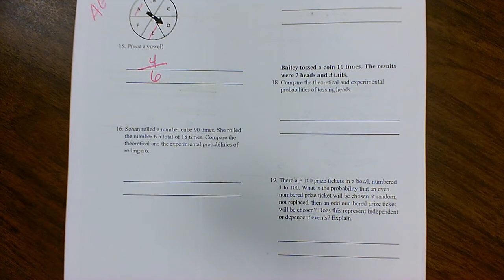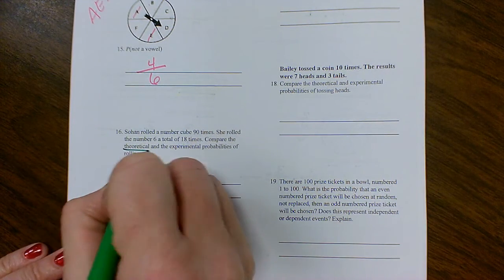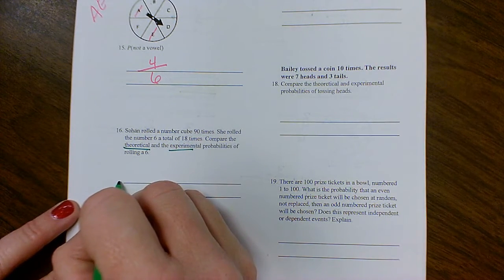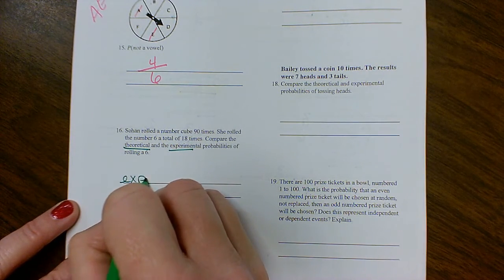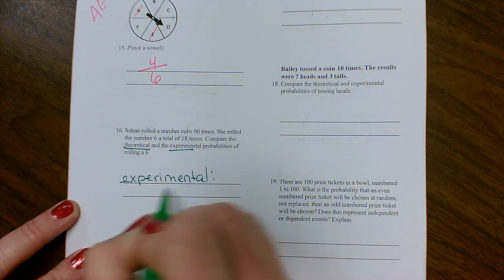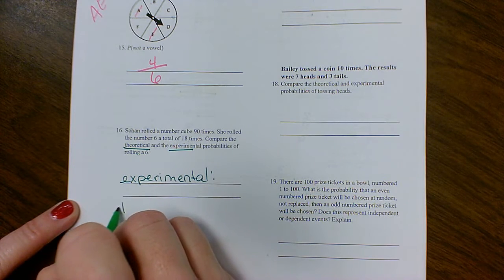Number 16. Sohan rolled a number cube 90 times. She rolled the number 6 a total of 18 times. Compare the theoretical and the experimental probabilities of rolling a 6. So you need to write experimental and then you need to write theoretical.